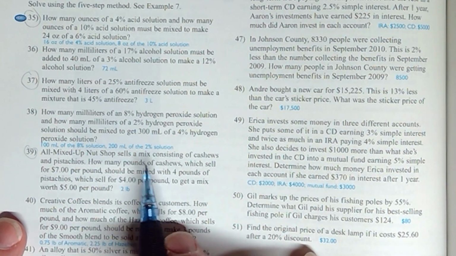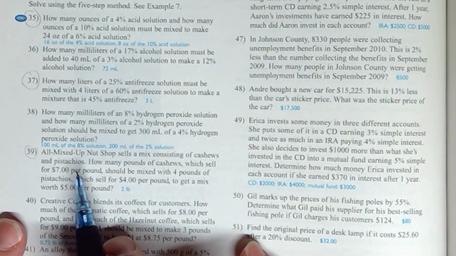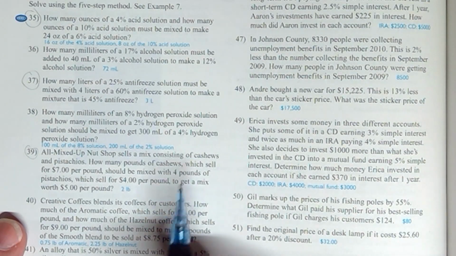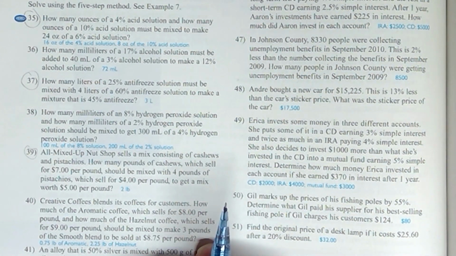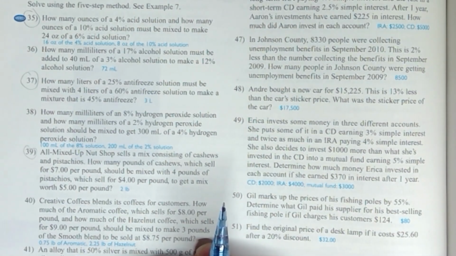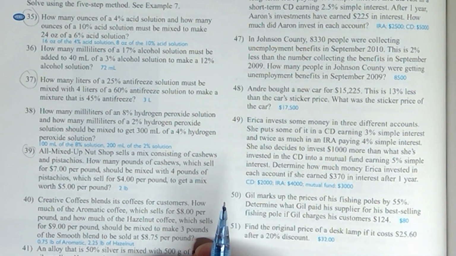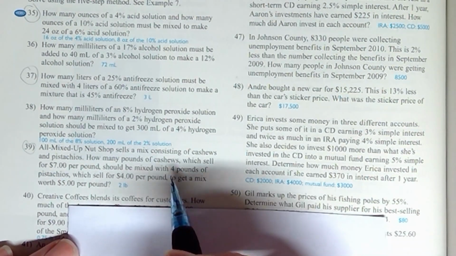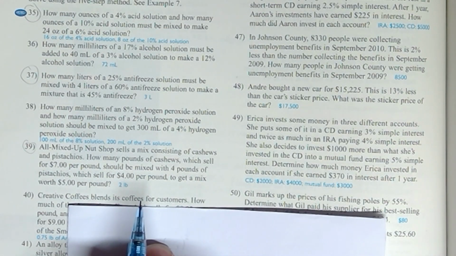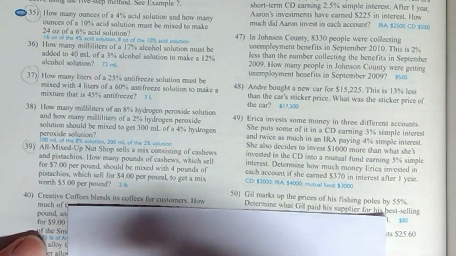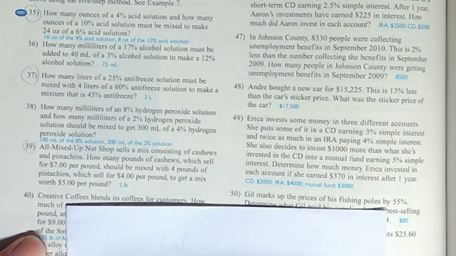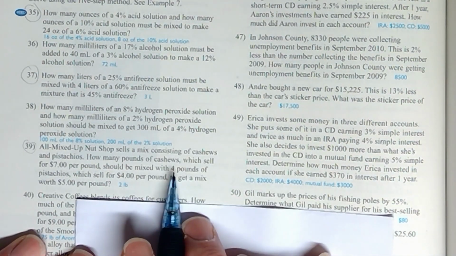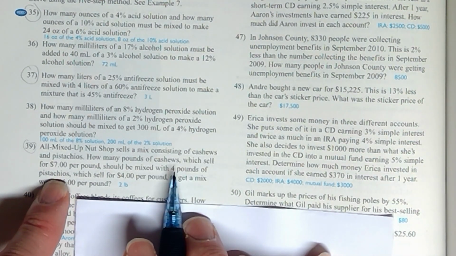All Mixed Up Nut Shop sells a mix consisting of cashews and pistachios. How many pounds of cashews, which sell for $7 per pound, should be mixed with 4 pounds of pistachios, which sell for $4 per pound, to get a mix worth $5 per pound? Please notice that this is a little bit different than the problems that we looked at for the most part, because in the problems that we looked at in this video, they always asked you how much of each of the 2 things that you're mixing you need. Well, this time they tell you how many of the pistachios there already are.